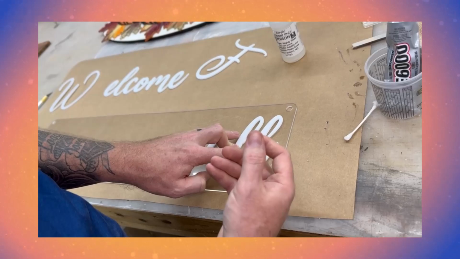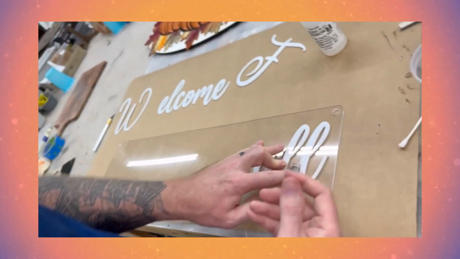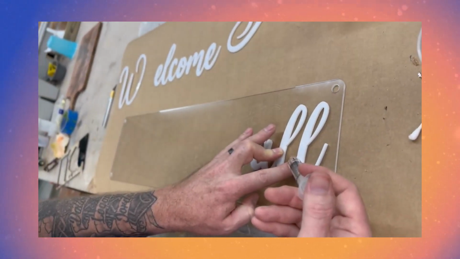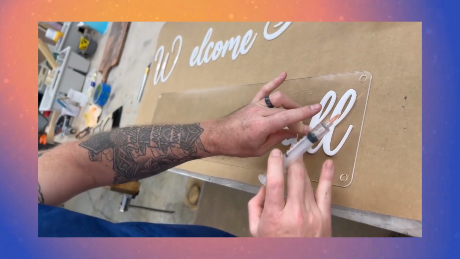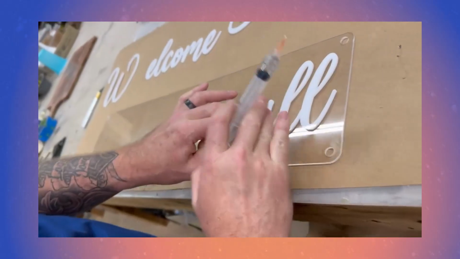Man, I can't even tell if it's coming out or not. I think it is. I think this is a less is more approach.